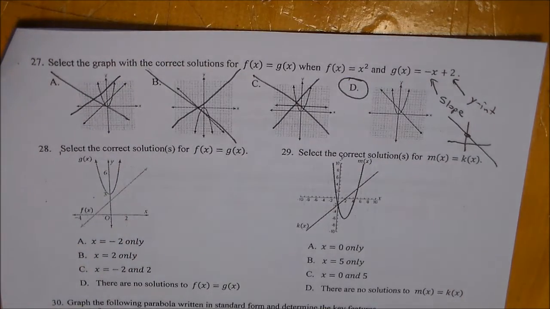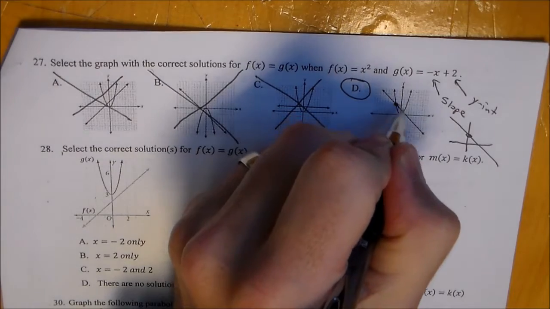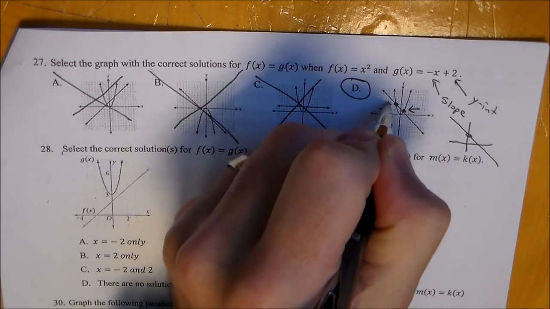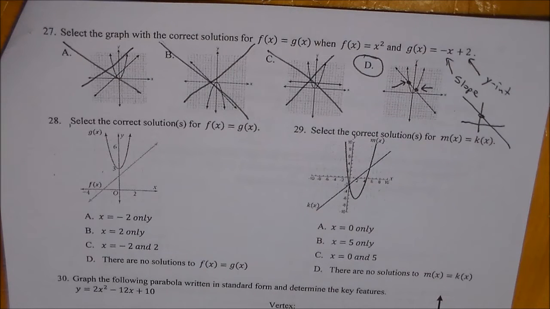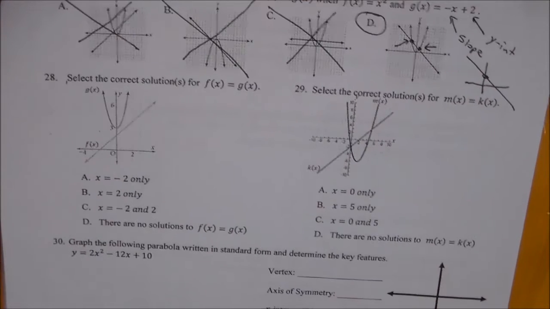Now what the question's saying is right here are the solutions for the graph. That's when they equal each other. But what the question's really asking us is, can we just identify the equations? Can we identify the graphs that we have and then use process of elimination to get there? But then we go to 28 and 29.